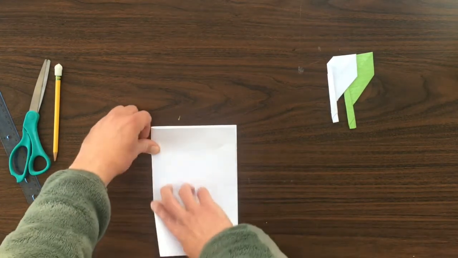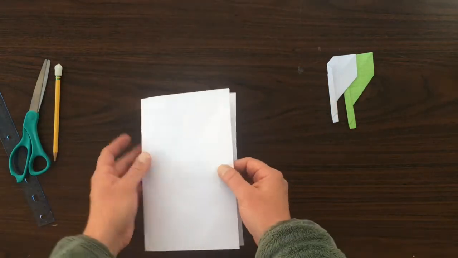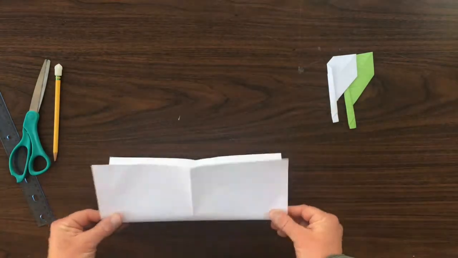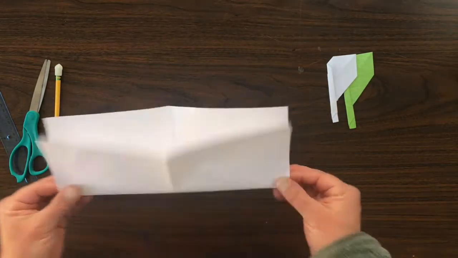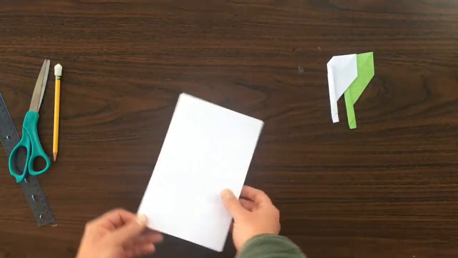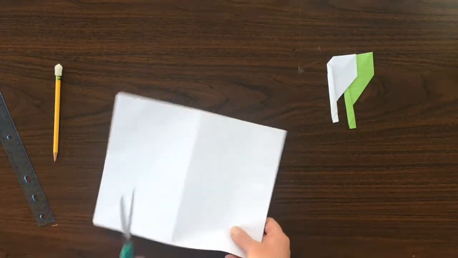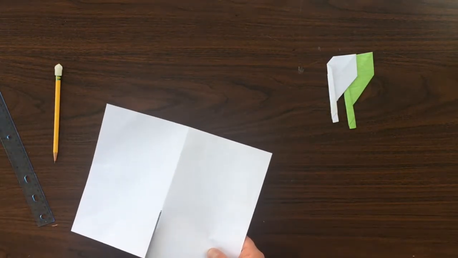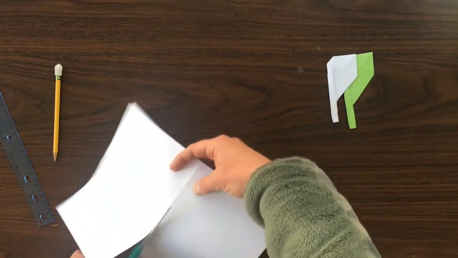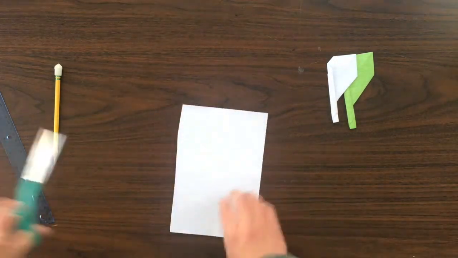fold it over. That means it's the broader way as opposed to a hot dog fold, which makes it thin, which is what a hot dog bun would look like. So this is a hamburger bun fold, and we're just gonna cut that in half. Doesn't need to be perfect, but the better it is, the better the outcome.